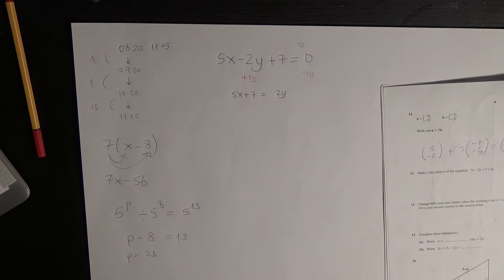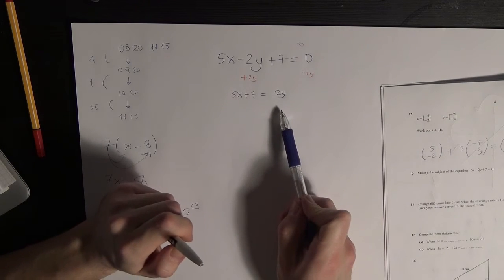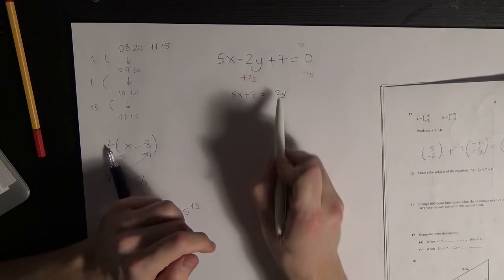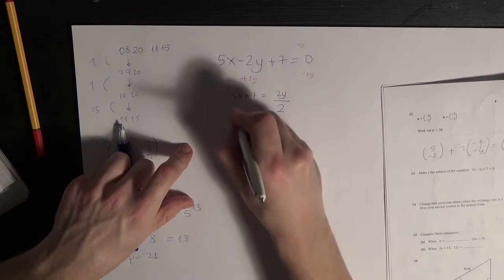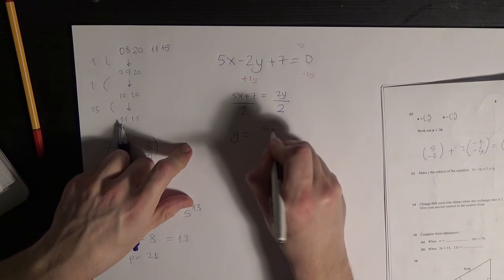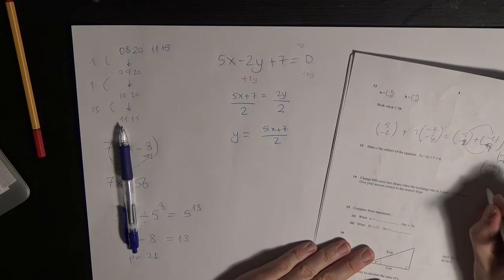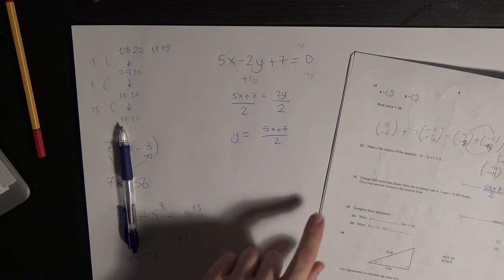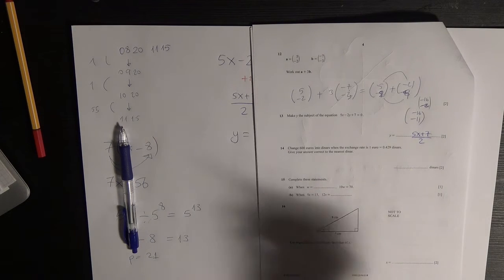Am I done? Not yet. Even if I look done, I'm not done yet, because 2y, I don't like it. I need to get rid of this coefficient in front as well. How do I do it? By dividing by 2. If I divide this by 2, y is 5x plus 7 divided by 2. So my answer is 5x plus 7 divided by 2. Maybe we haven't talked about it, but at least you know it. So now that you understood, I think you should be able to do it next time, I hope.